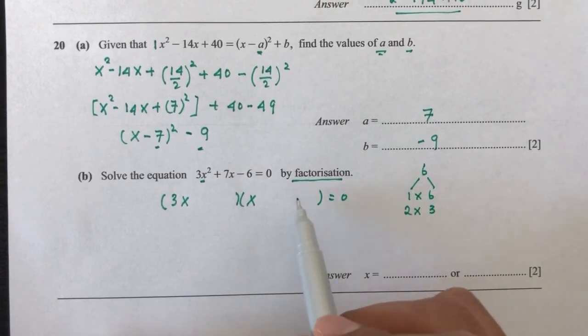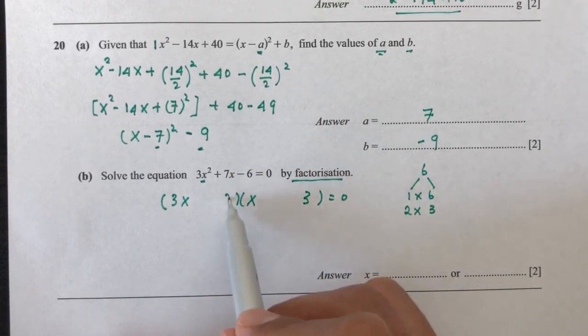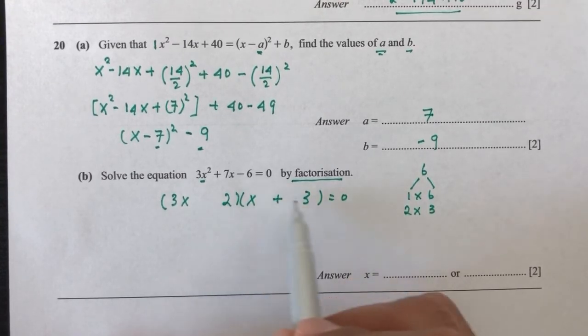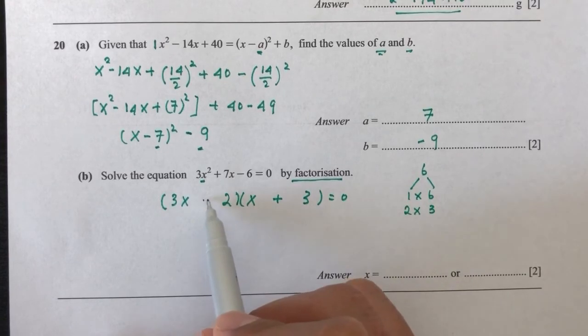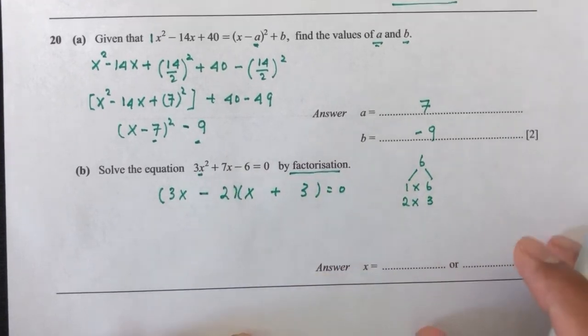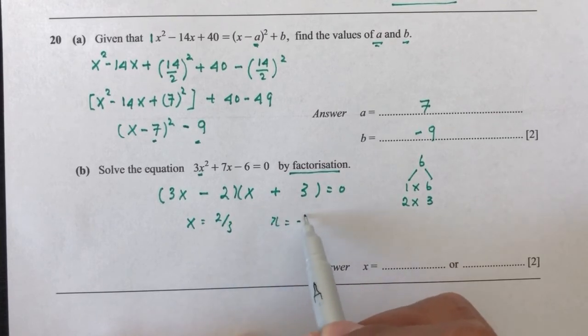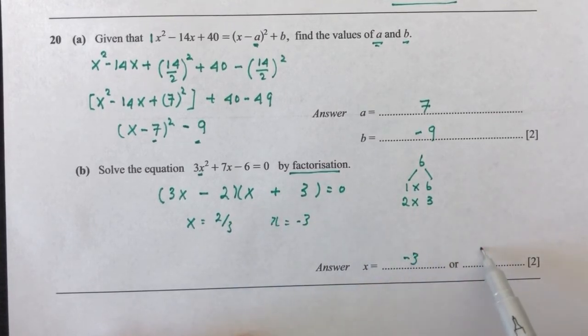I will try to use 3 here, and 2, plus 9 and minus 2, that will be plus 7. So x will be 2 over 3, x will be minus 3. So minus 3, 2 over 3. This is question number 20.